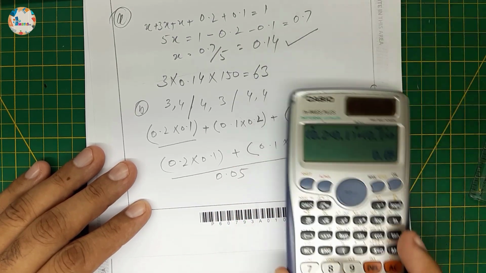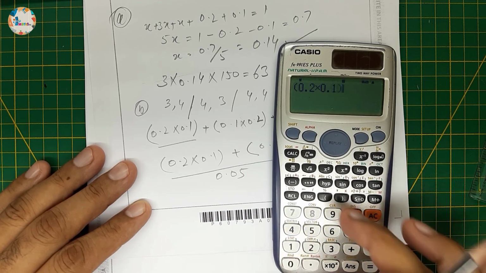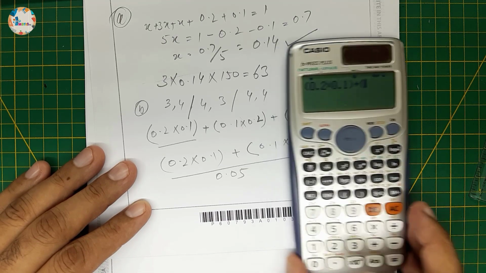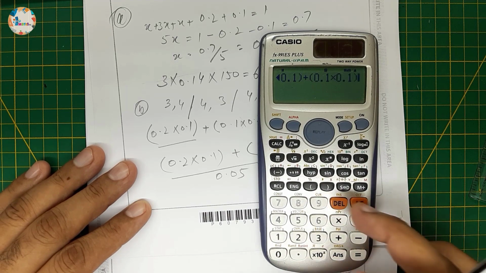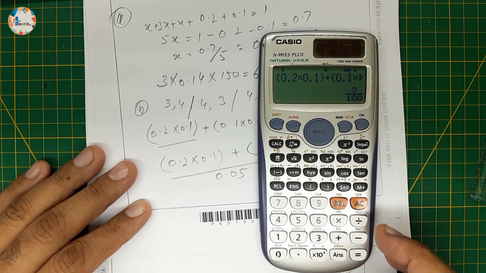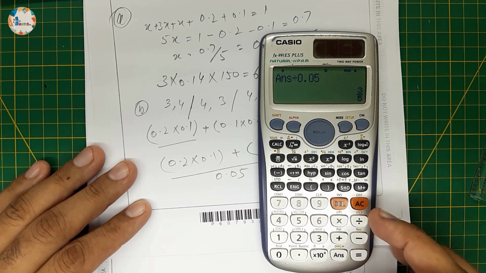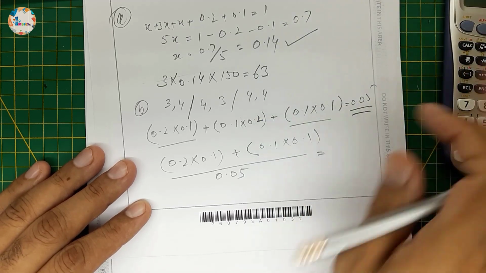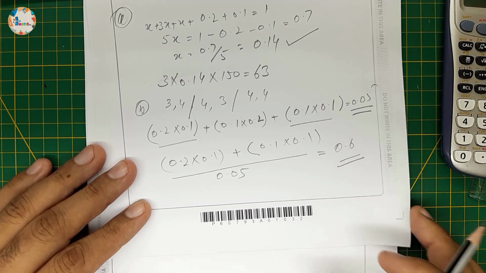So we calculate 0.2 into 0.1 plus 0.1 into 0.1, divided by 0.05, and we will get 0.6. So our answer will be 0.6. Hopefully you got this question as well.